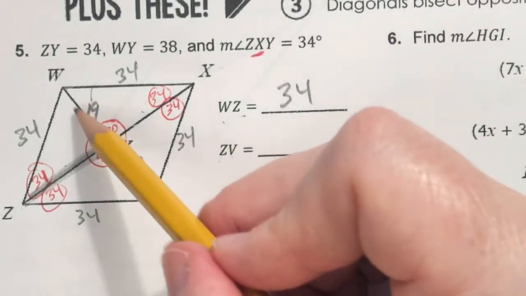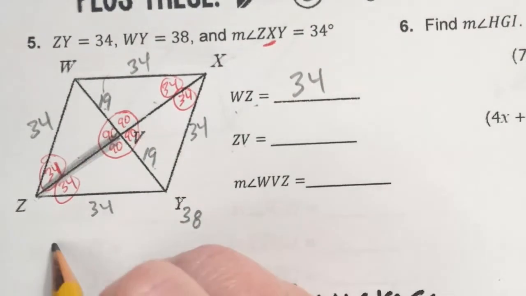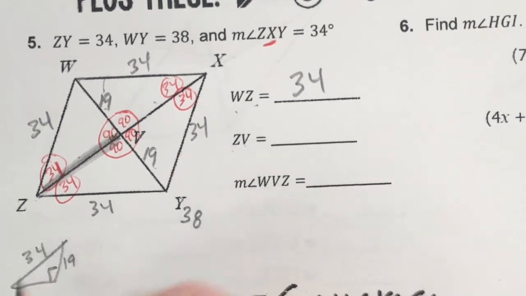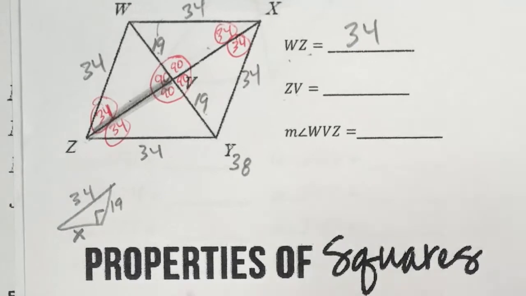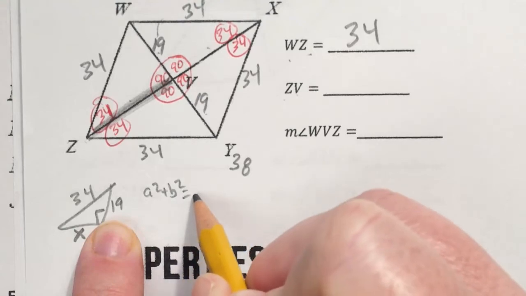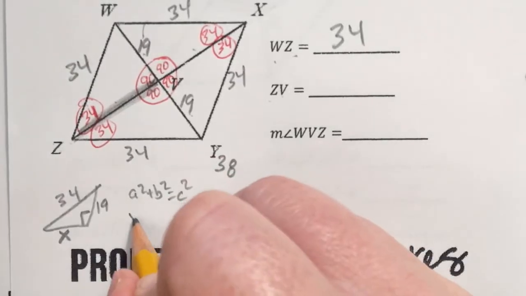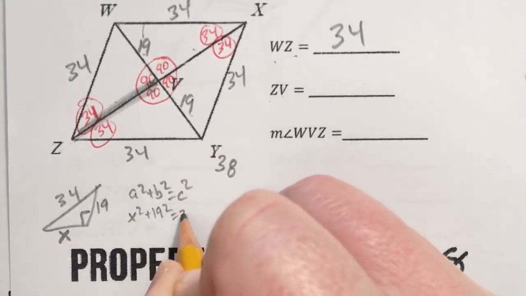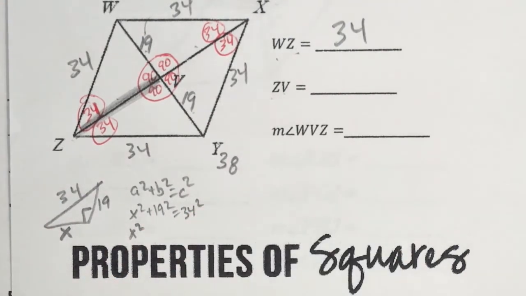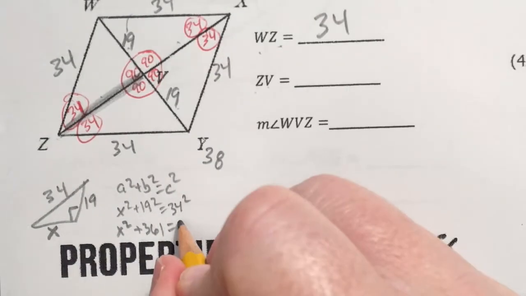Okay, ZV, so that's this sucker. Well, great. I have this side is 19, this is 34. Hey, look, that's a right triangle. Okay, so with a right triangle, if this right here is 19 and this is 34, I'm looking for this. You put your finger on the right angle, the two sides you're touching are A and B, it doesn't matter which one's which, and the one side you're not touching, the biggest side is C. So we have x squared plus 19 squared equals 34 squared. Okay, x squared, so 19 squared, we get 361 equals 34 squared, which is 1156.